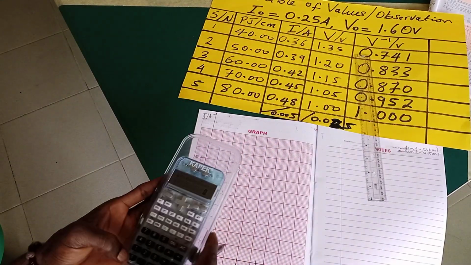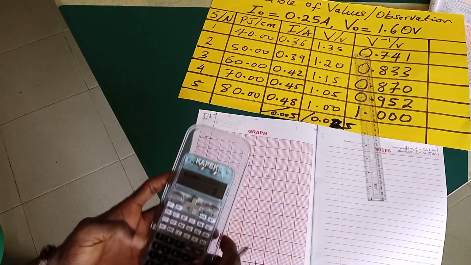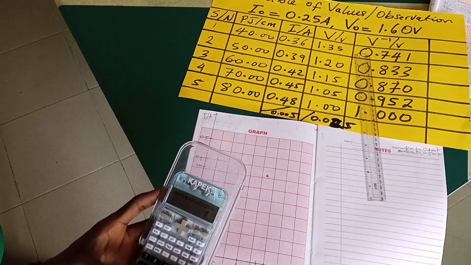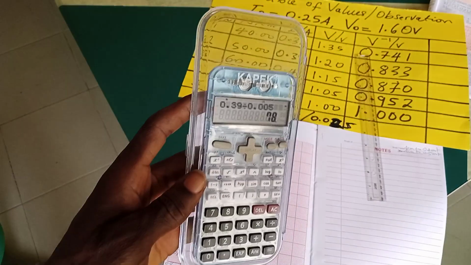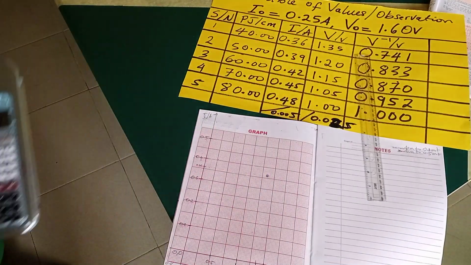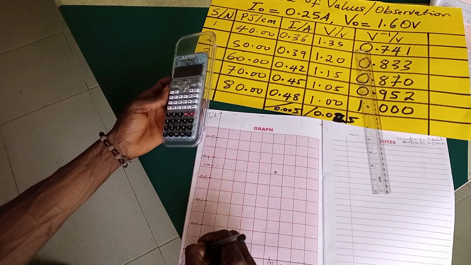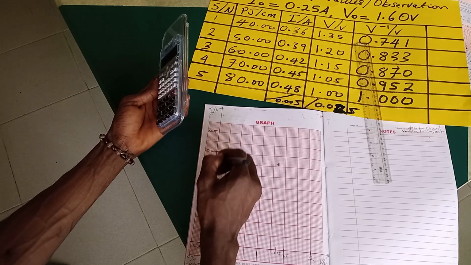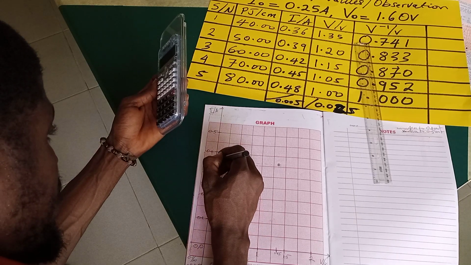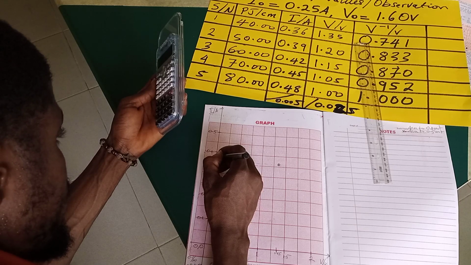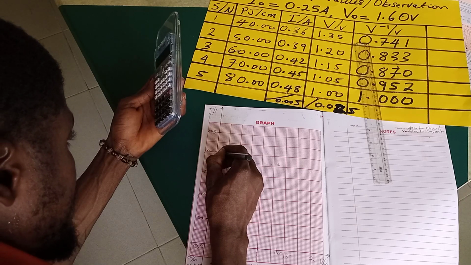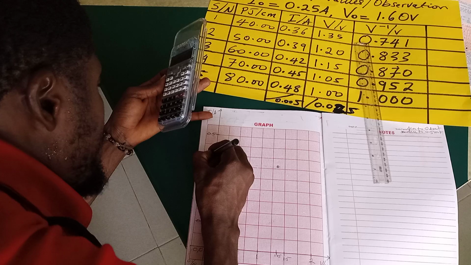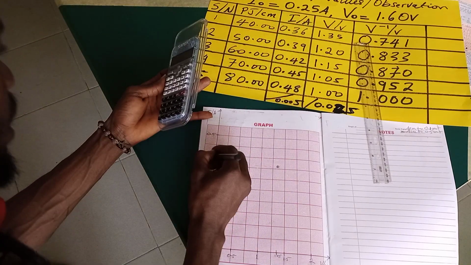0.39 divided by 0.005. What do we have? We have 78. So we'll count 78 small boxes before we get this value. So let's count. This is 10, 20, 30, 40, 50, 60, 70. Let's count 8. 1, 2, 3, 4, 5, 6, 7, 8. So this is where you are going to locate 0.39. So our 0.39 is here.